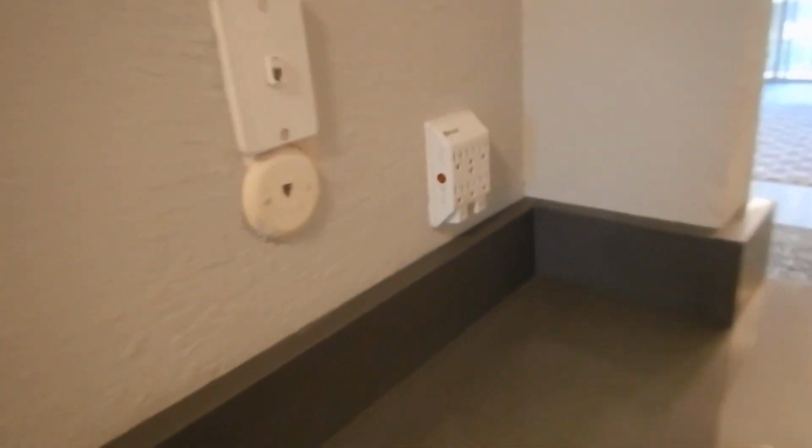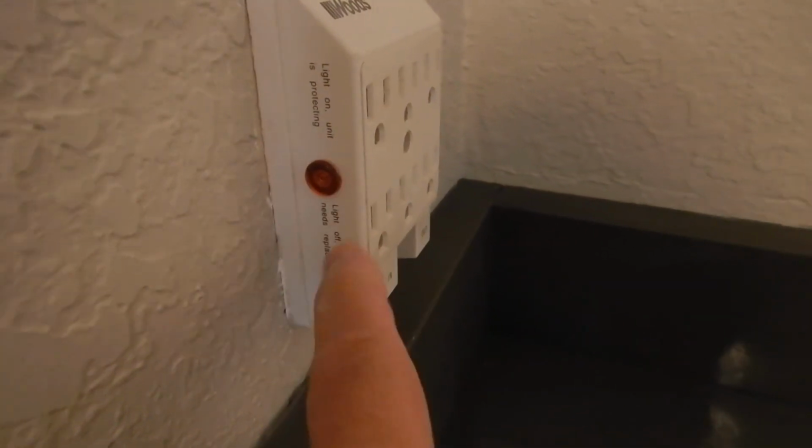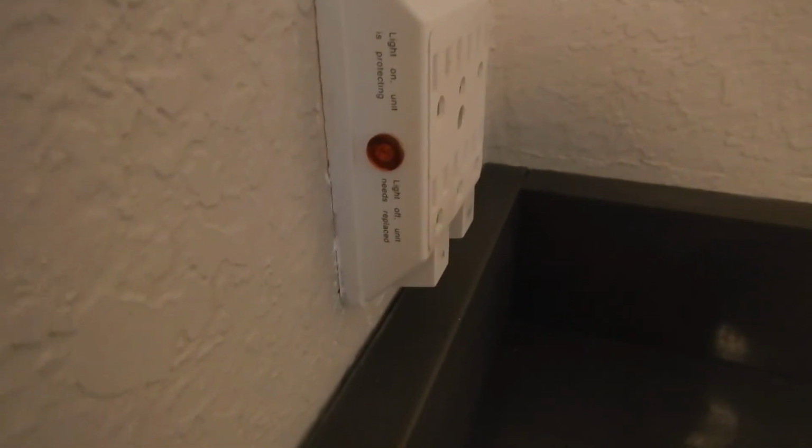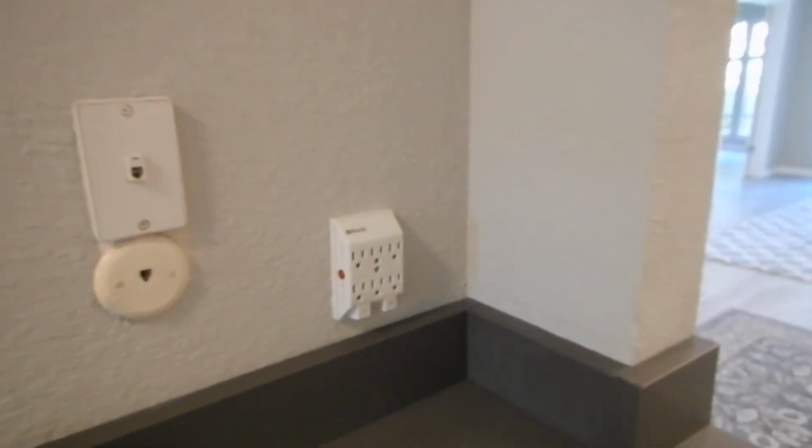This is a unique little device. I guess it's a surge protector. I don't know what it is, to be honest with you. But it says if the light's on, it's protecting stuff. And that light's not on. So I guess it's not working. When I look up not working in the dictionary, it says light's not on. So anyway, there's that. This is the water supply.